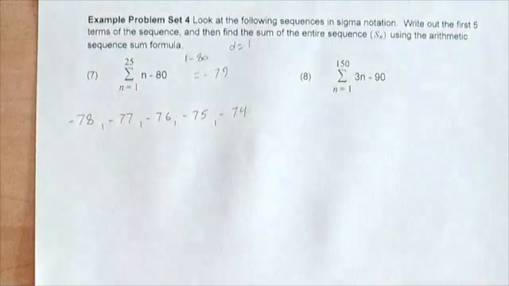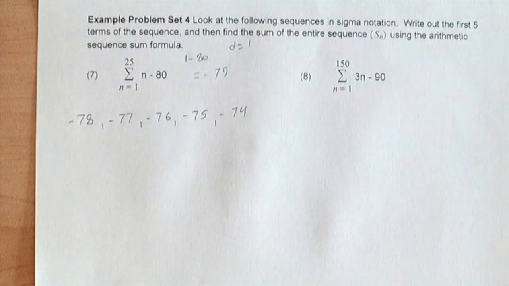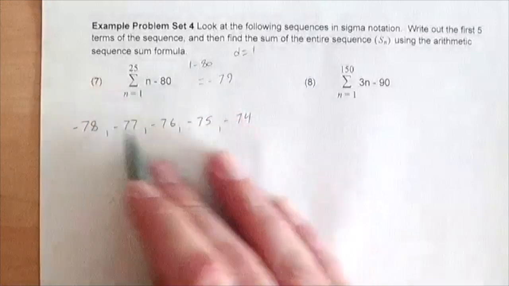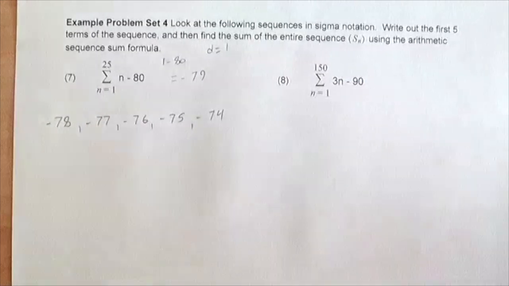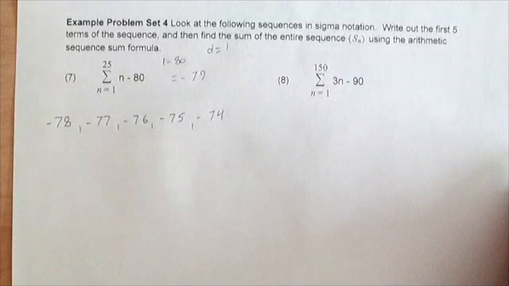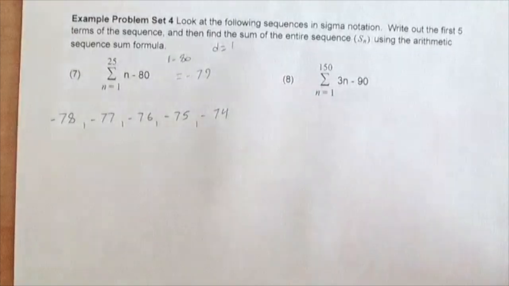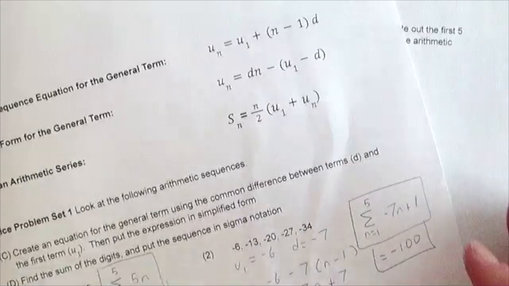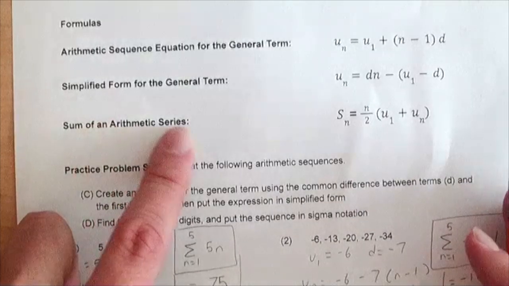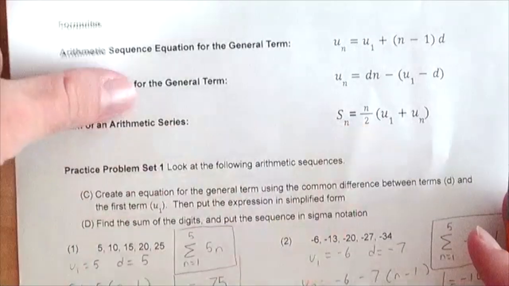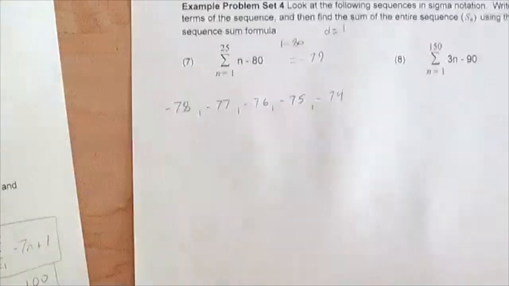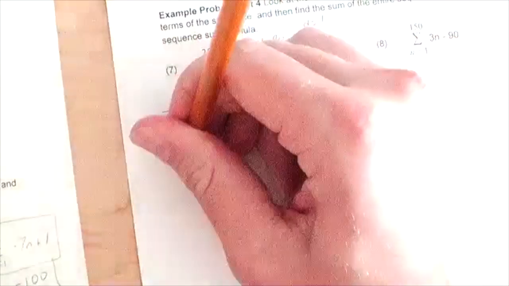Now, here's the big thing. Here's the last thing. It's asking us to find the sum of the 25 terms. And I'm not even asking you to write them out. Think that it's 70 plus 70 plus 70. It's a ton of them in a row. It would take forever to do. But that's why we have the sum of an arithmetic series formula. So let me write it in, and we'll talk about how it's really easy.